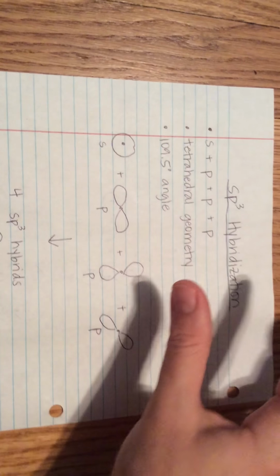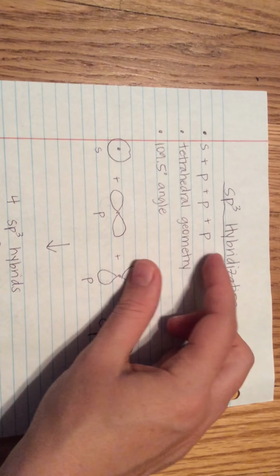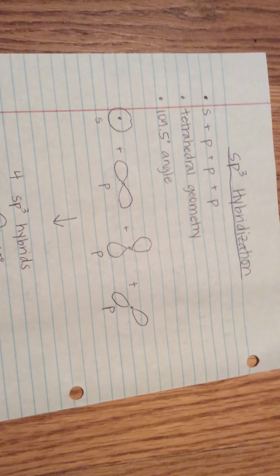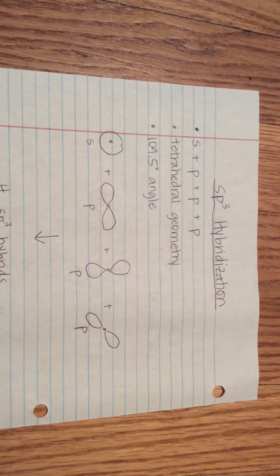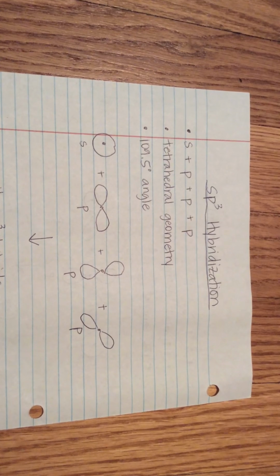So again, if you're making yourself a chart, you have your sp, sp2, and sp3. This is the information that I would definitely expect you to commit to memory. And I hope this helps you get started with your hybridization. Again, the level of depth will depend on your particular course, but if you have questions, please feel free to contact me.